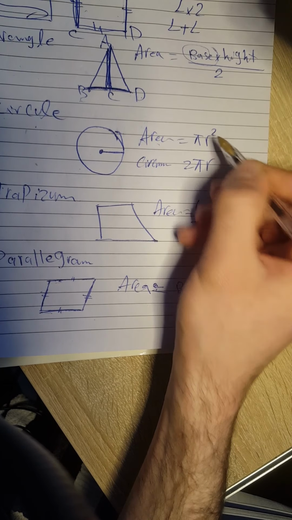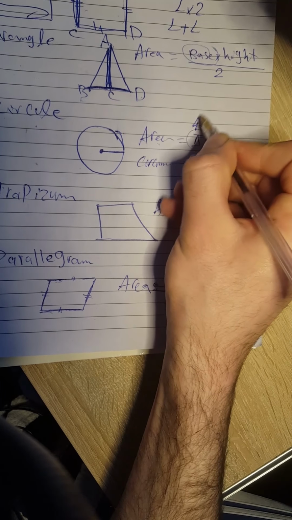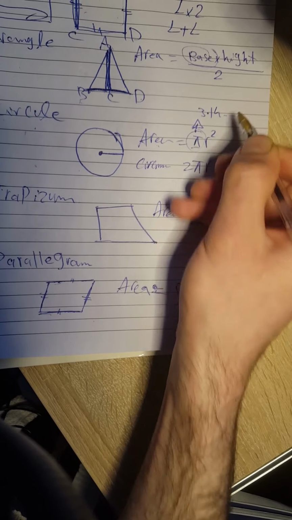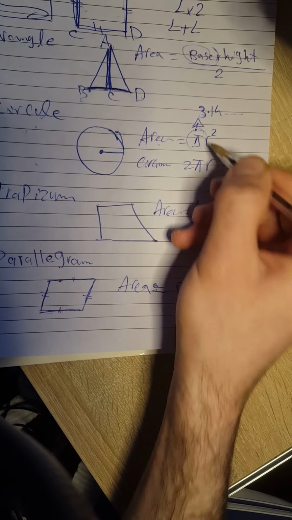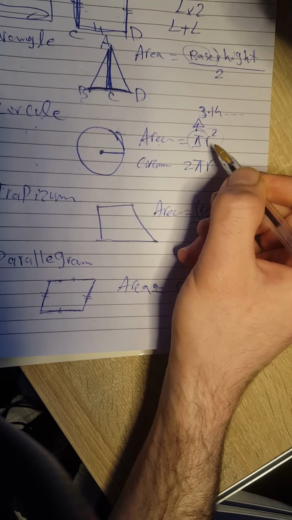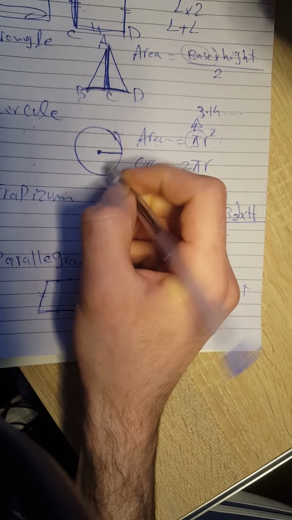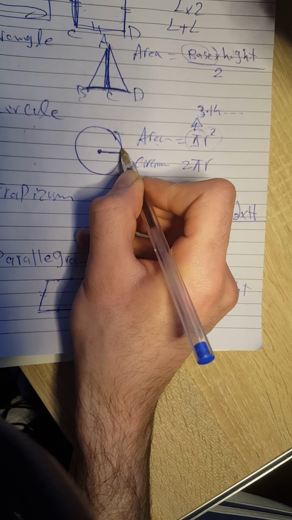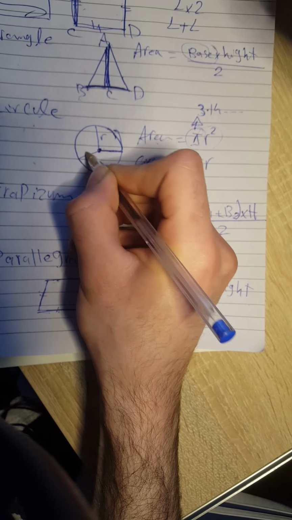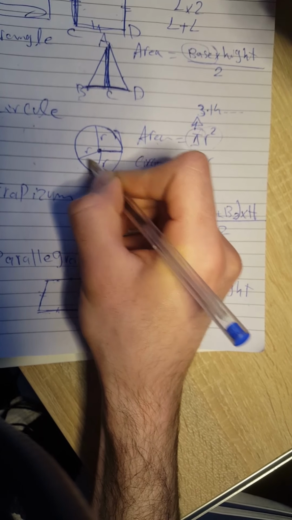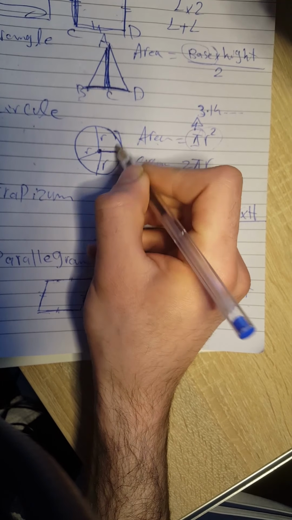For the circle, the area is pi r square. Pi is just a fixed number, guys. It has a value, 3.14 and so on. So 3.14, that's pi, multiplied by r square. R is the radius, from the center of the circle to the edge in any direction. That's all radius, radius, radius. They are all equal, so from here to anywhere on the circle, they are equal.